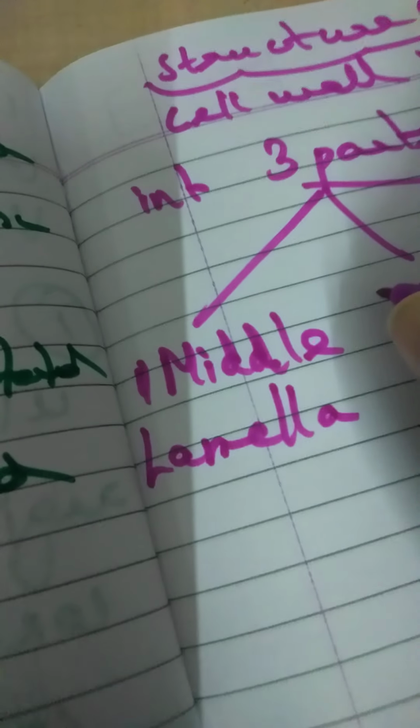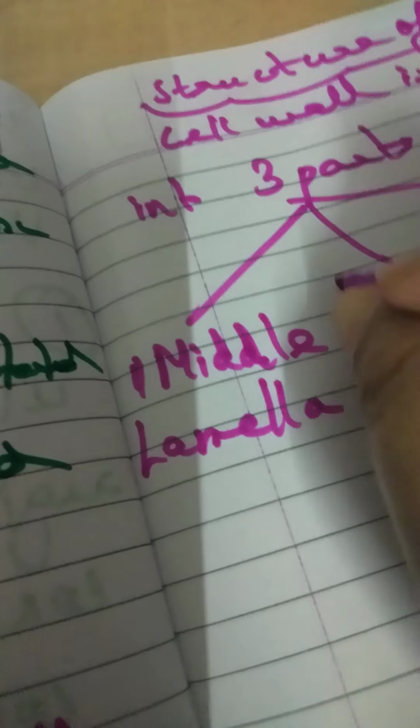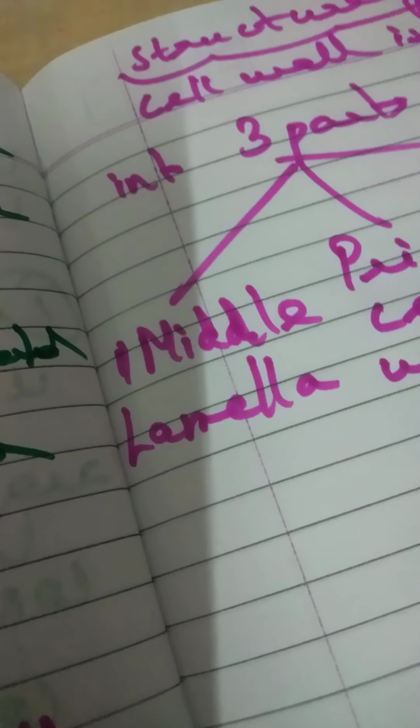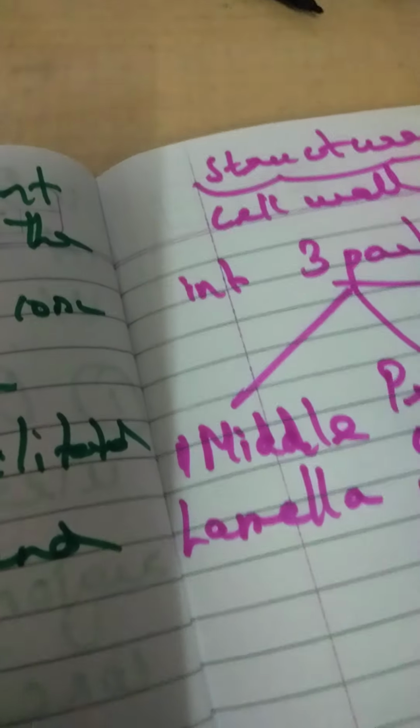First is the middle lamellae. Second is the primary cell wall. And third is the secondary cell wall. So the cell wall is divided into three parts: middle lamellae, primary cell wall and secondary cell wall.